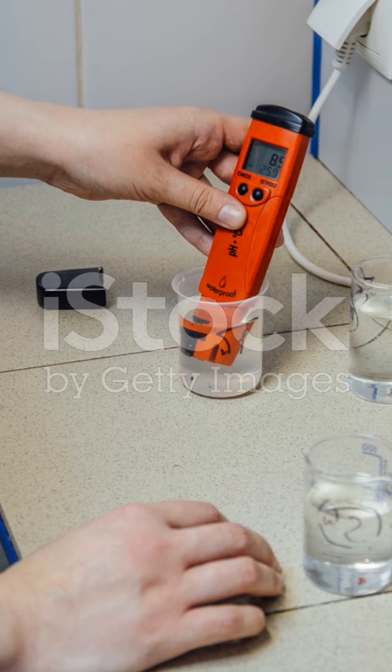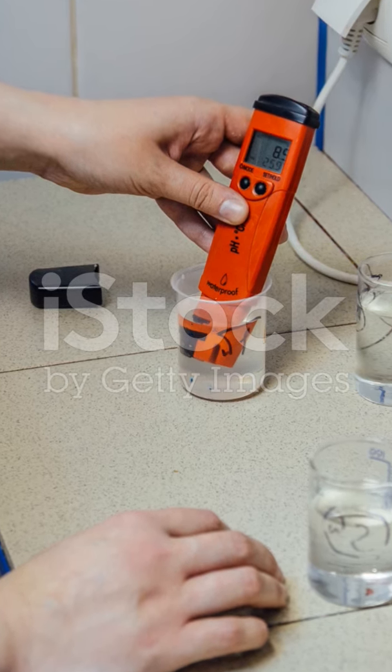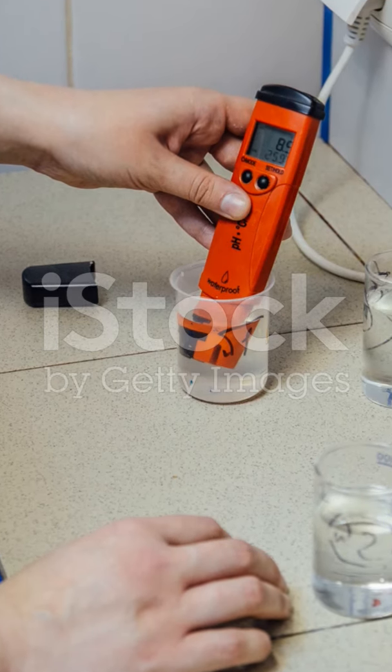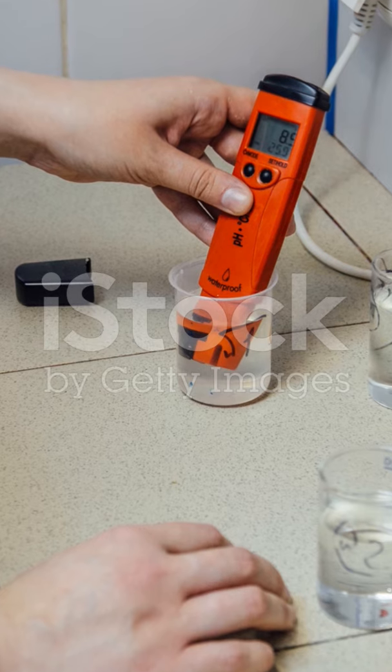Acid coagulation. Principle: lowering the pH of milk to its isoelectric point, pH approximately 4.6. At this point, the negatively charged casein micelles lose their repulsion, clump together, and precipitate out of solution.